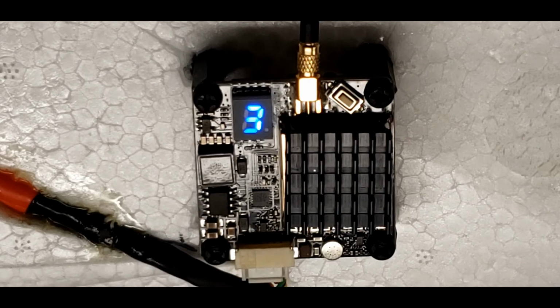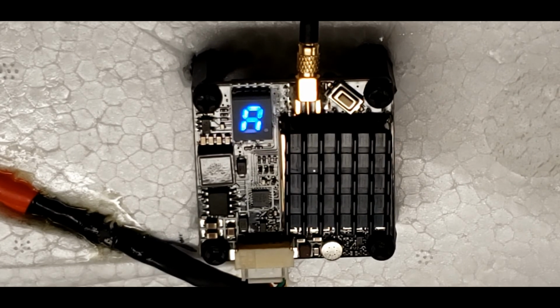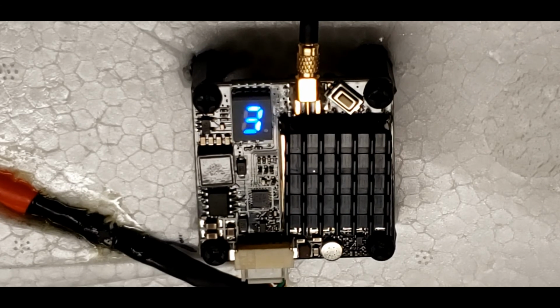You can see that the video transmitter says it's on channel A3 and it's in pit mode, P for pit mode. Now as I raise the switch, you'll see it says A3P, A3-1 now. So it's on power level 1 out of pit mode.